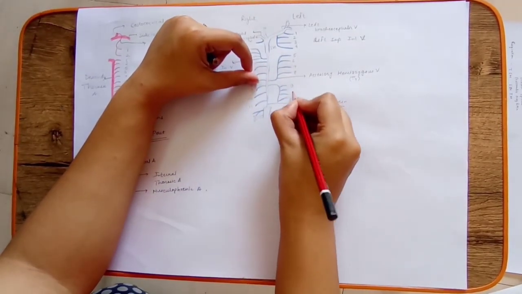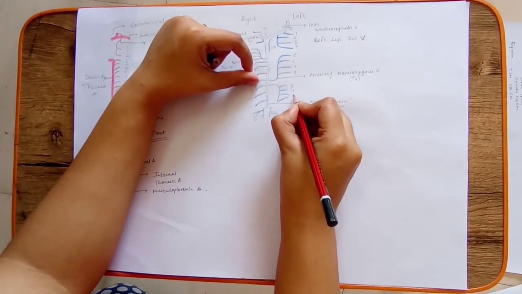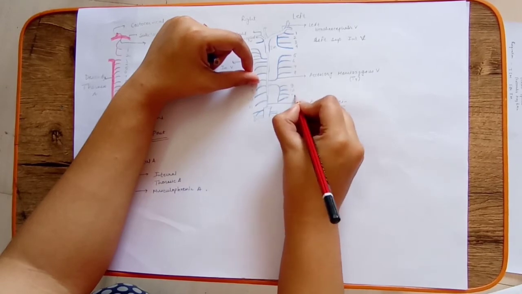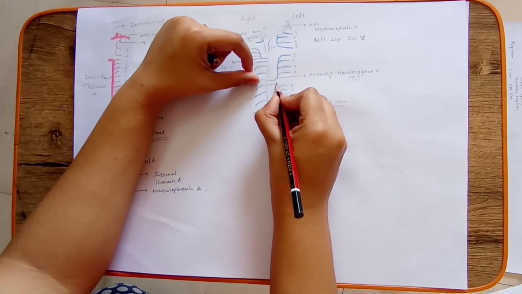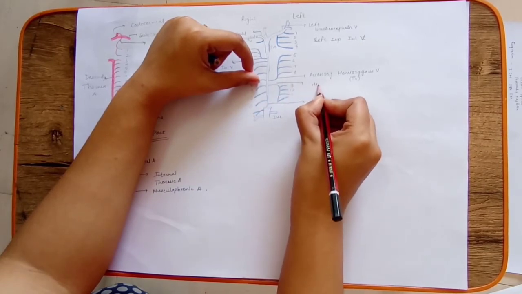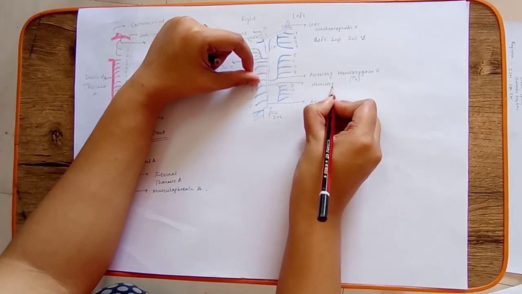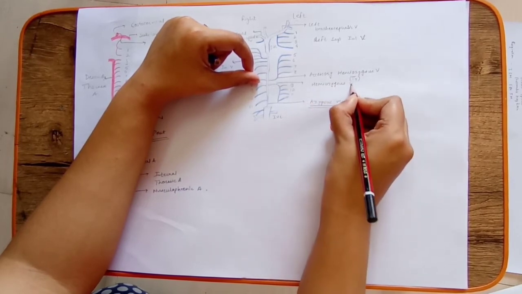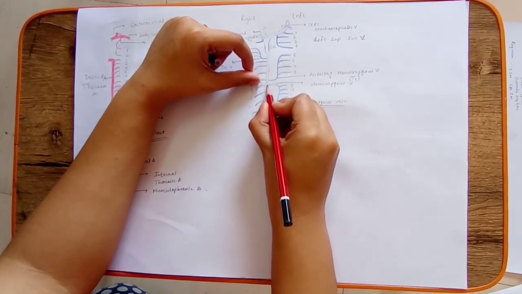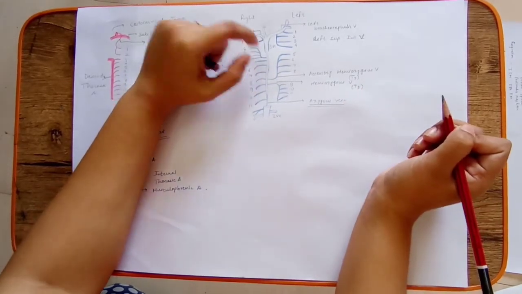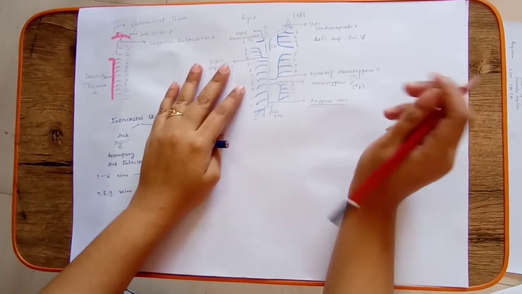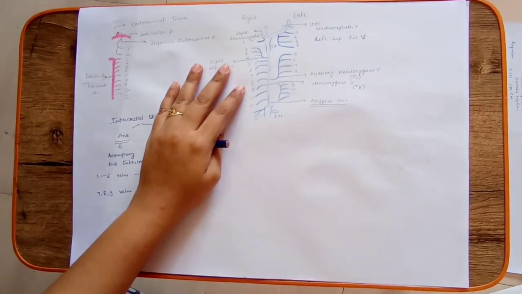And the 9th, 10th, 11th veins form the hemiazygous vein, which drains into the azygous vein at the level of T8. So this is the posterior venous drainage.